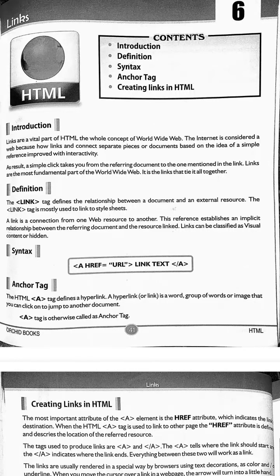You can create a visible link, that is visual context, and it can be hidden. Some of the links will not be seen or viewed by the user, which is why they are known as hidden. You can create both kinds of links.